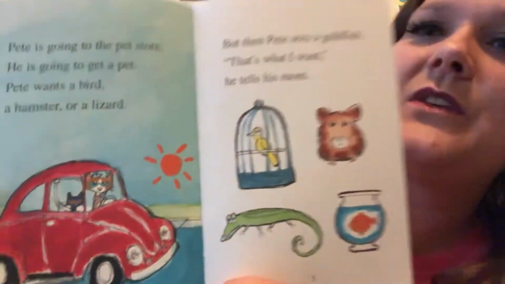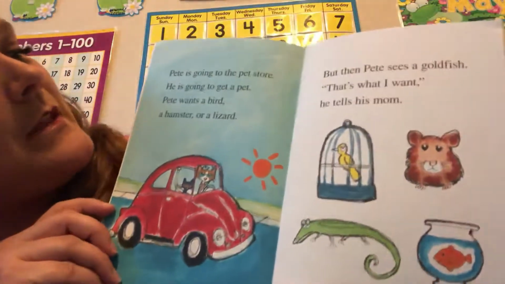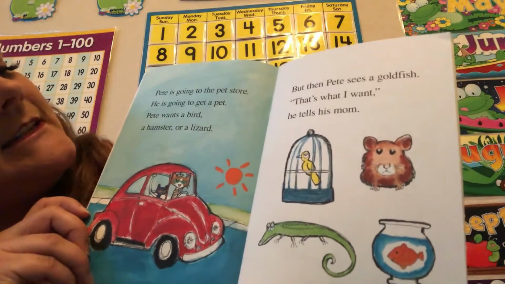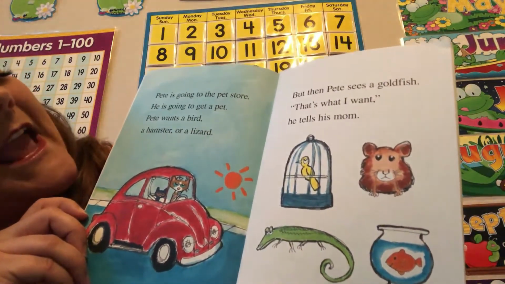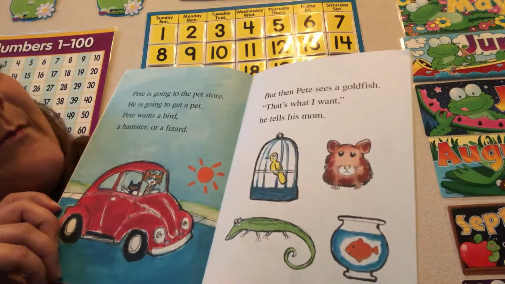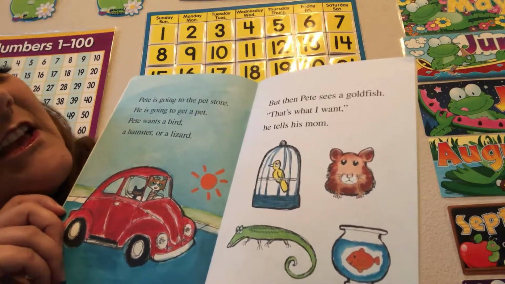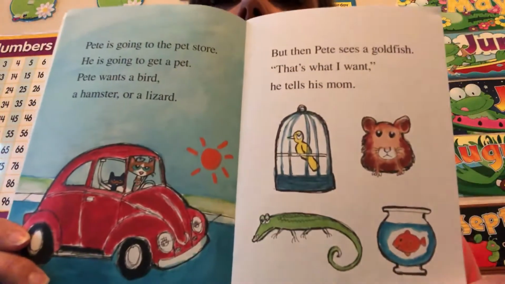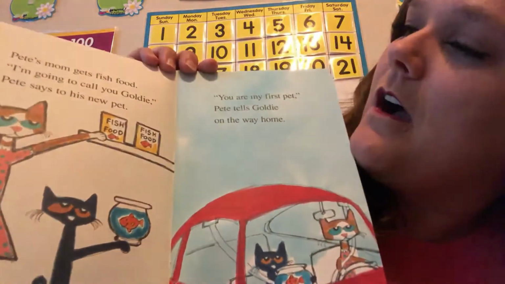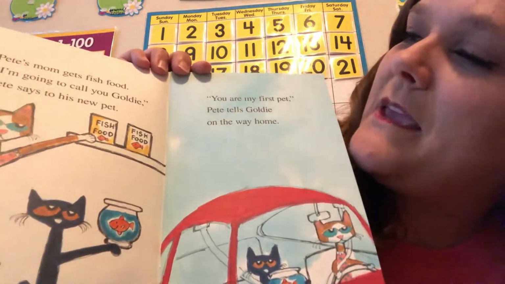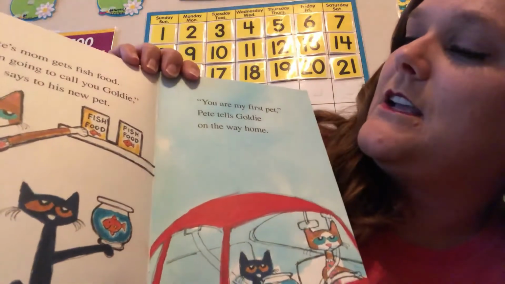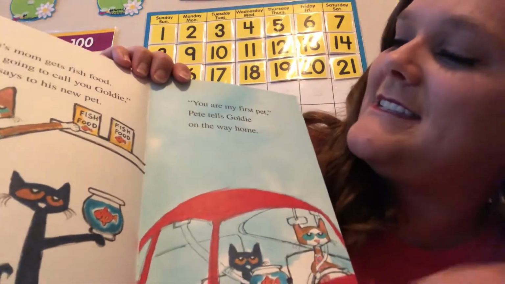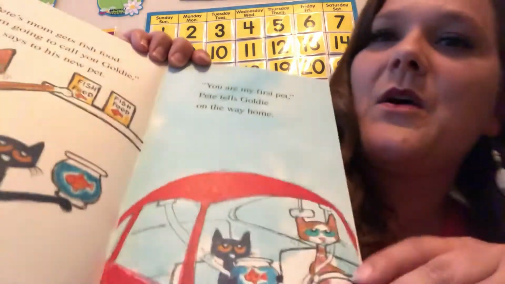Pete is going to the pet store. He is going to get a pet. Pete wants a bird, a hamster, or a lizard. But then Pete sees a goldfish. That's what I want, he tells his mom. Pete's mom gets fish food. I'm going to call you Goldie, Pete says to his new pet. You are my first pet, Pete tells Goldie on the way home.